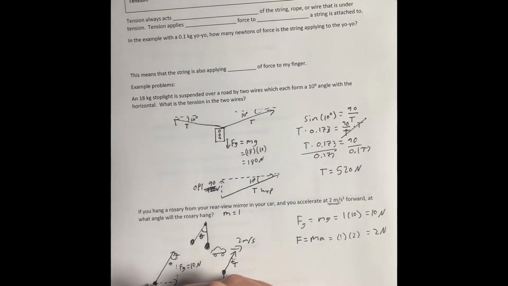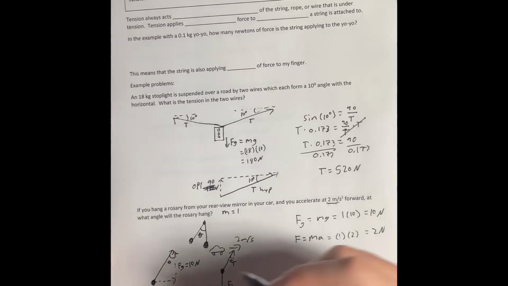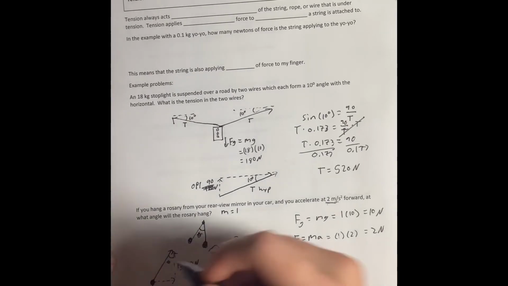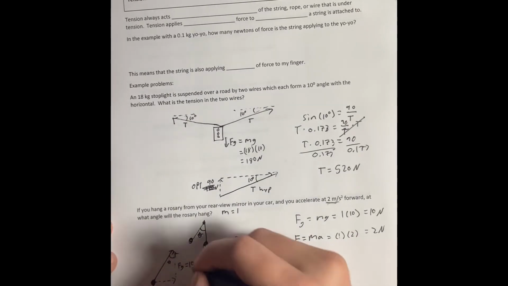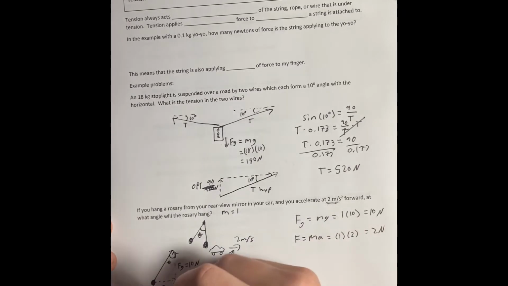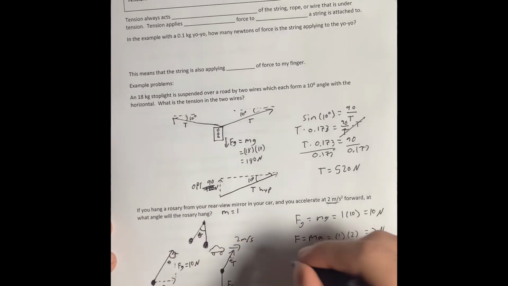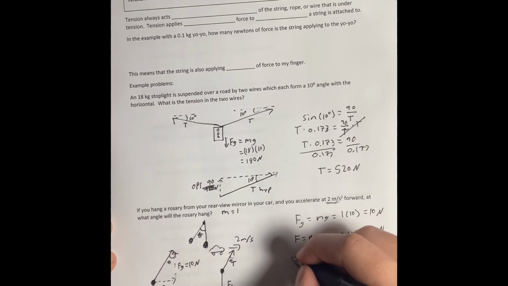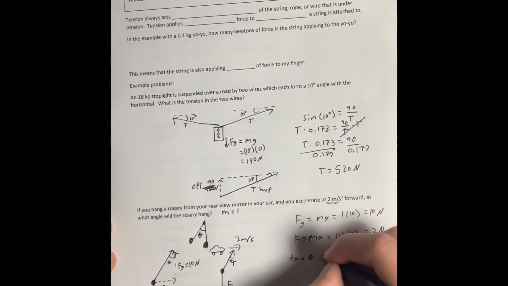Again, we're thinking of this as a mass on a string. Think of it as a yo-yo or a rosary hanging from a rear view mirror. At this point, we've got everything we need to find this angle. In this triangle, we've got 10 on this side, 2 on this side. We can use our trig formulas. I've got opposite the angle and adjacent. The one that relates those two is tangent. So tangent of my angle equals opposite, which is 2, over adjacent, which is 10.